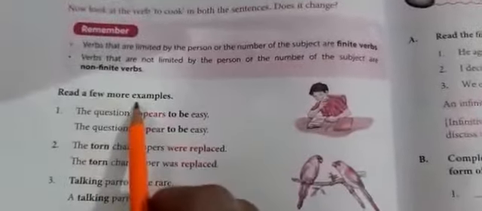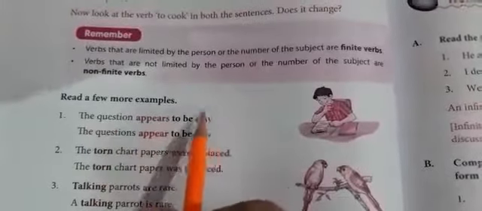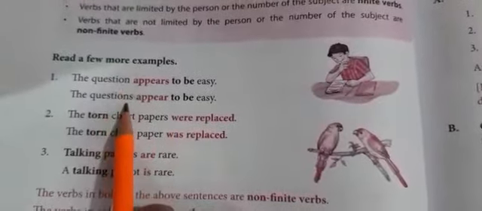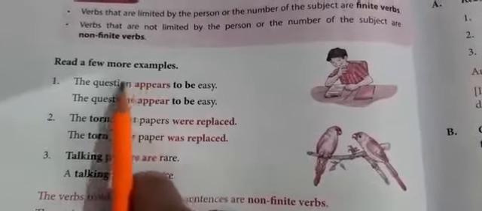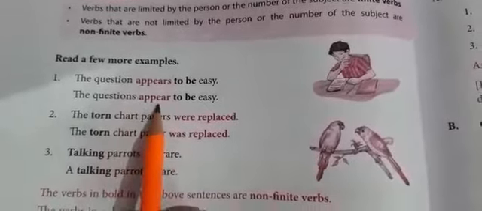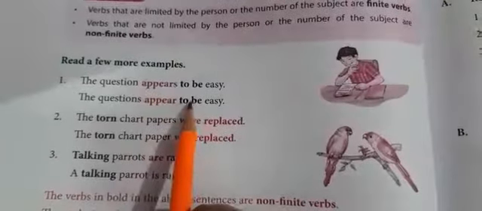Read a few more examples. The question appears to be easy. The questions appear to be easy. Question and questions, we change the verb appear. For singular we use appears and for plural we use appear. But to be in both the sentences is the same.